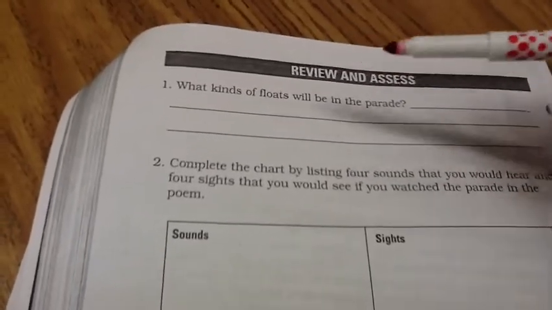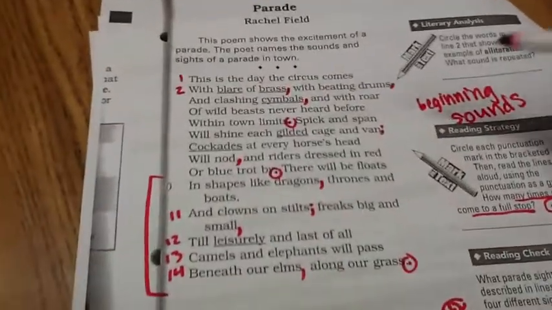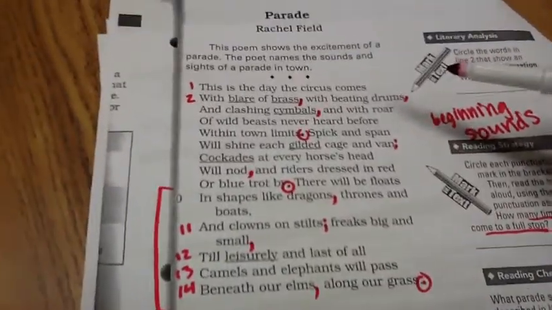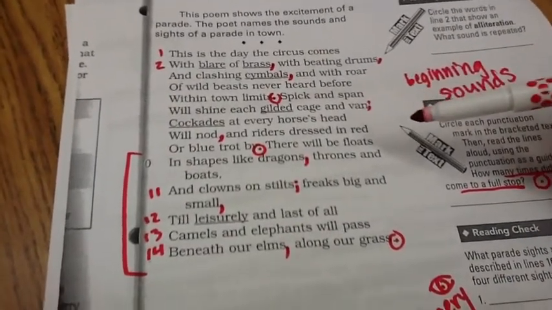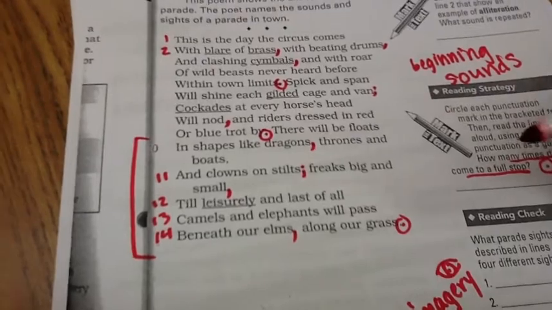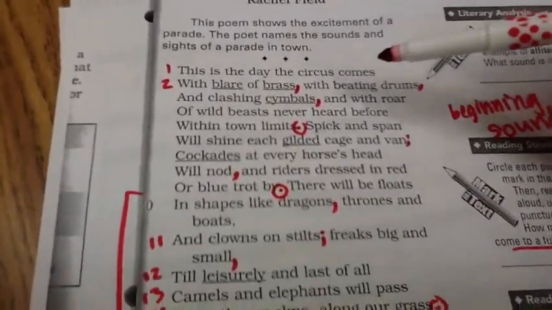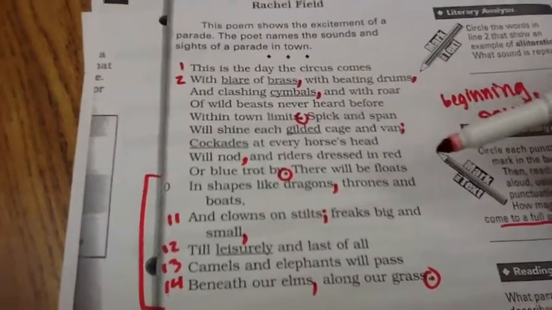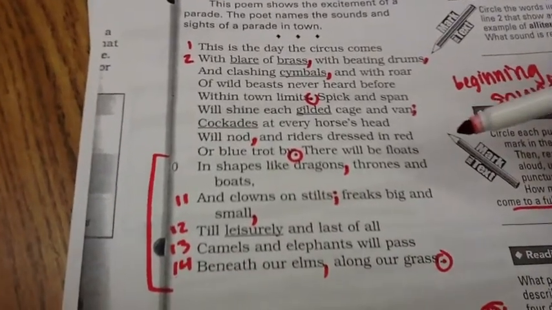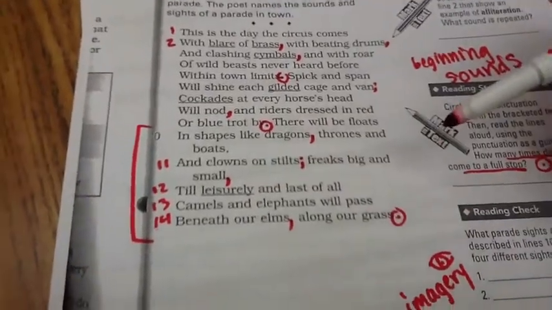Here it says, what kinds of floats will be in the parade? I will need to go back and find my evidence in this passage. So I'm looking specifically for what kind of floats will be in this parade. The circus comes, beating drums, cymbals, that's talking about the music. I see there are cages with animals, and there are people trotting by.